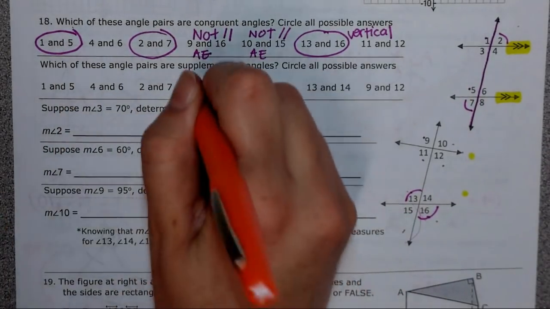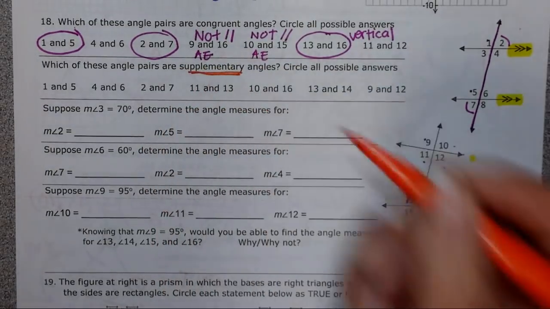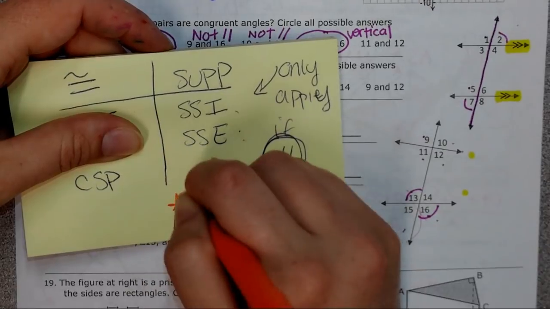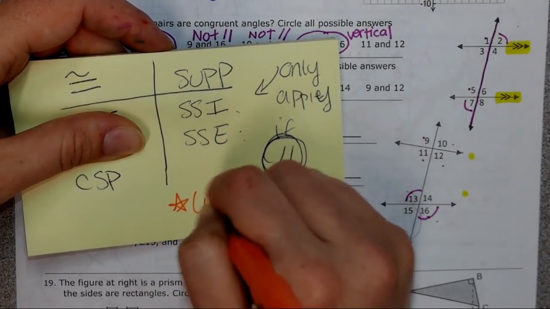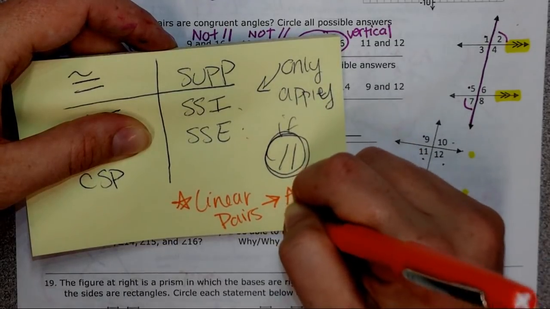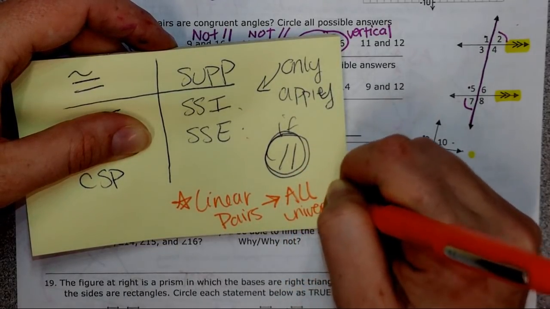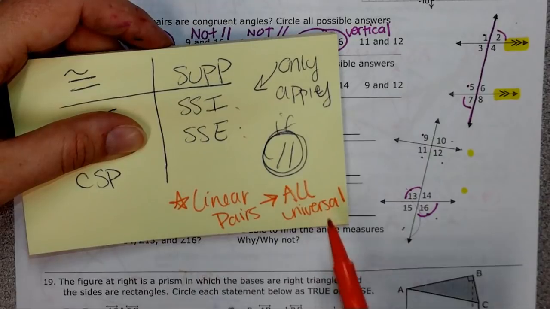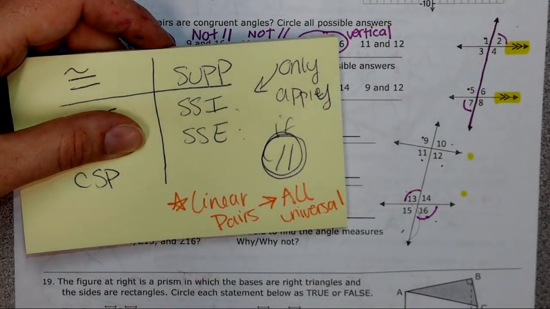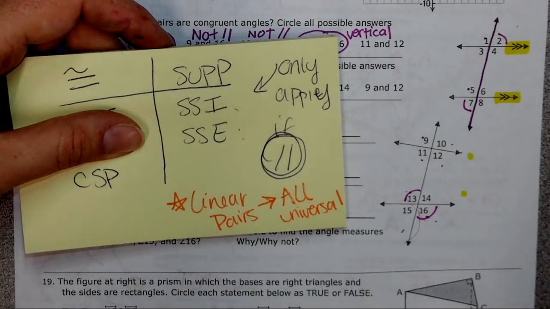It says, which of these angle pairs are supplementary? So this time we're looking for same side interior, same side exterior, or linear pairs. Okay. Universal. I'm writing that they're all universal to mean that whether lines are parallel or not, linear pairs are always supplementary, no matter what.